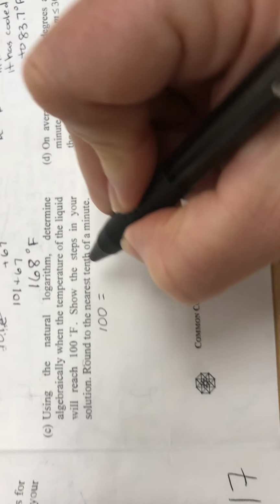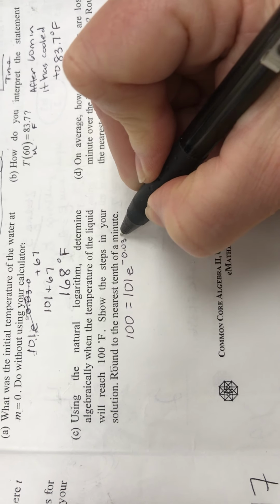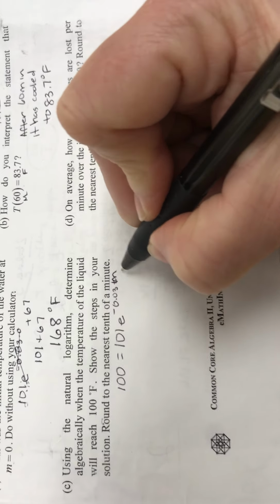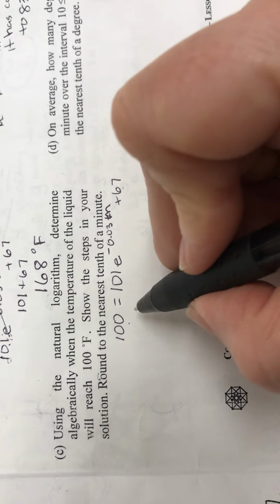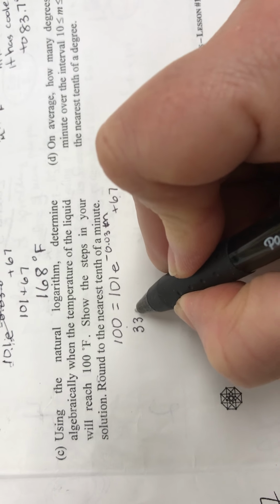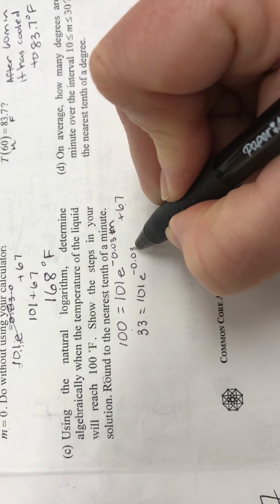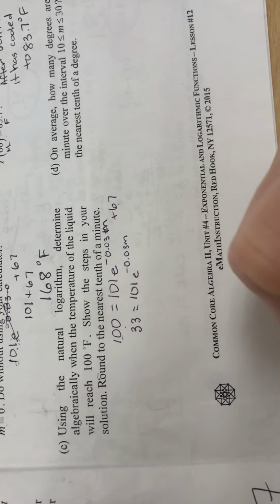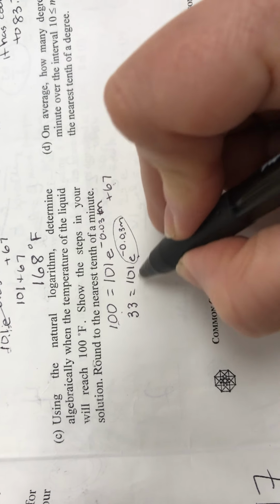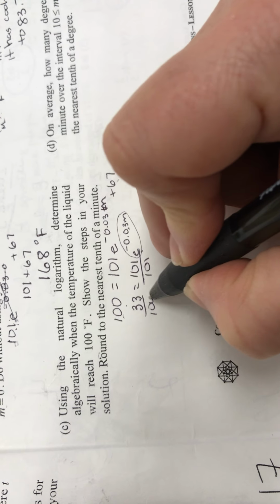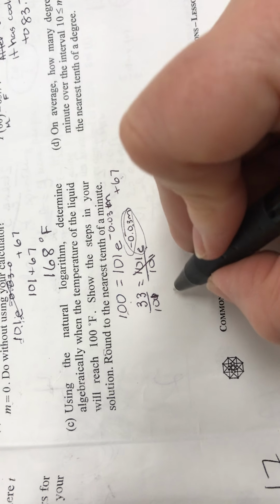Okay, using natural log, determine when it will reach 100. So we want it to get to 100 from 101 e to the negative 0.03 times minutes, plus 67. So how do I solve this? Minus the 67 from both sides. So that gives me 33 equals 101 e raised to the negative 0.03 M. I cannot do anything unless this exponent and base are by itself, so divide by 101. Okay, that cancels.